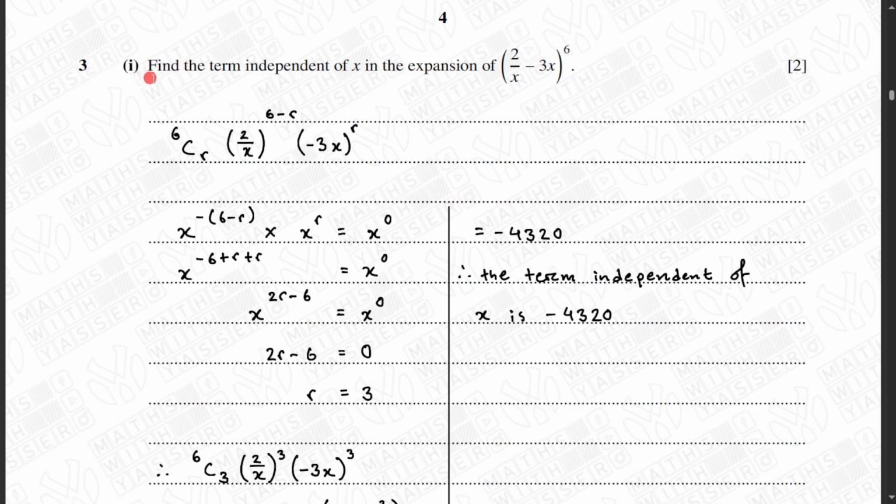Question number 3. The first part says, find the term independent of x in the expansion of 2 over x minus 3x to the power 6. So to expand this equation, it must be 6cr 2 over x to the power 6 minus r minus 3x to the power r. Now, independent term of x means x to the power 0.